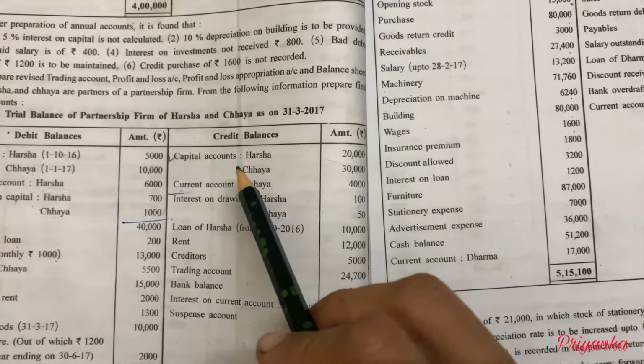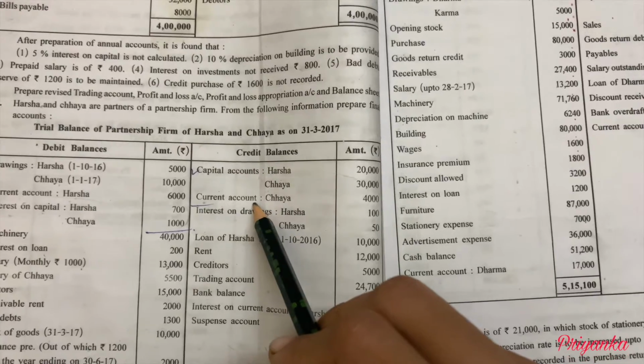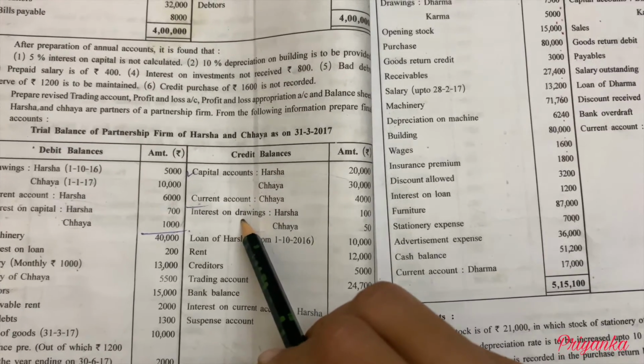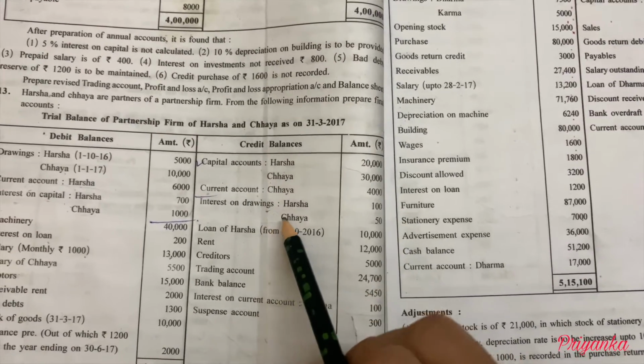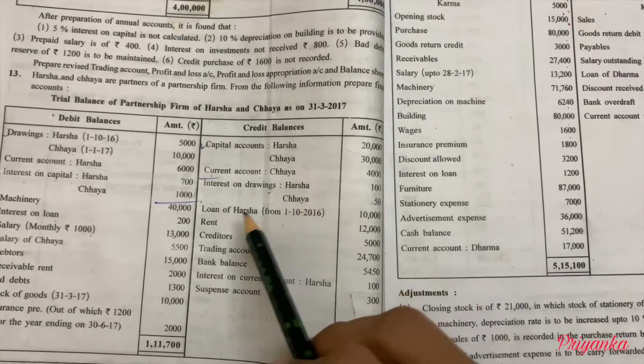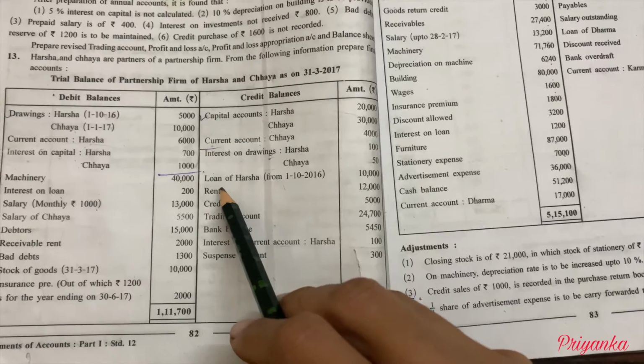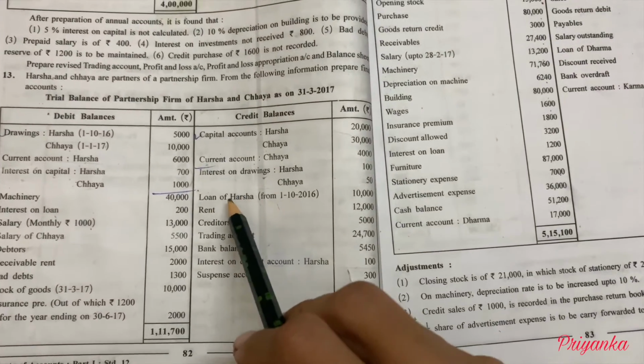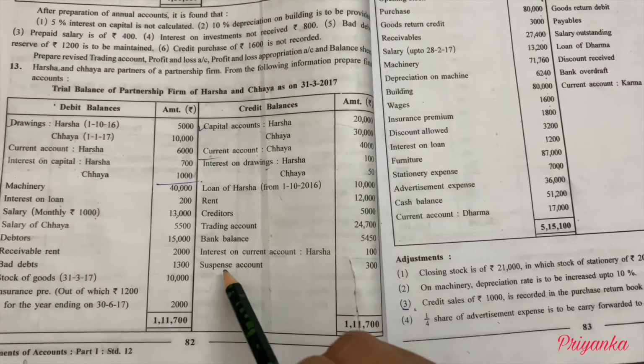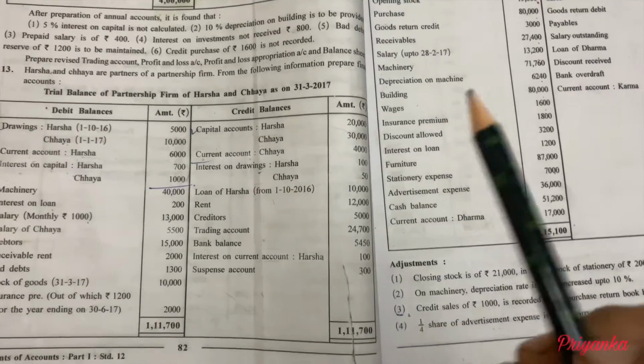And on the credit side you can see the current account is given, interest on drawing, which always used to come in the adjustment, and it is also given in your trial balance. So let's see what to do with this. It's very simple and easy, just pay attention. Then loan of one of the partners, and the remaining are normal. Then the suspense account of 300 is also there.